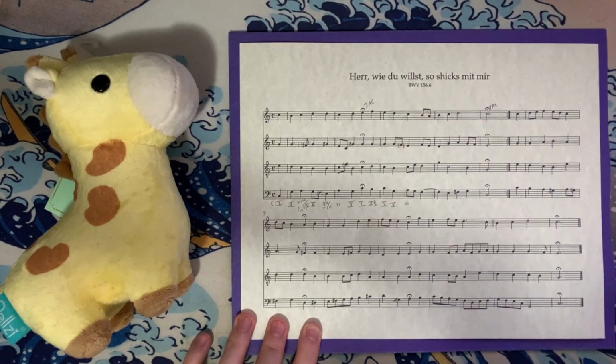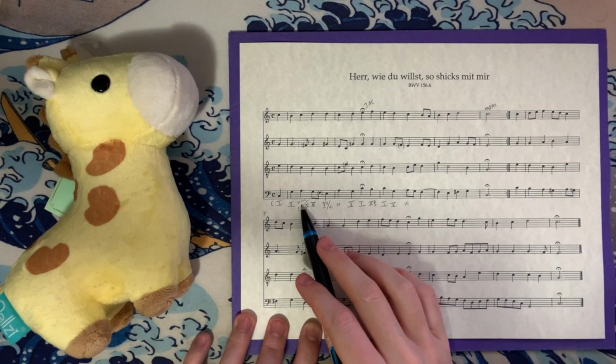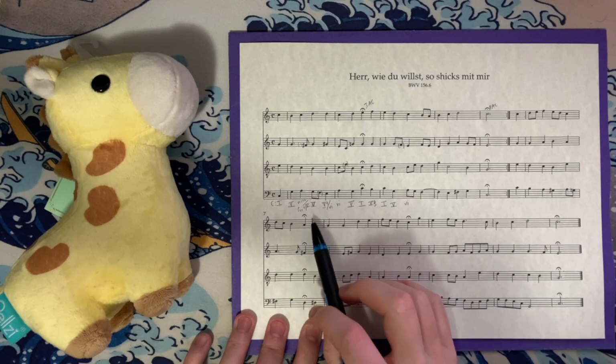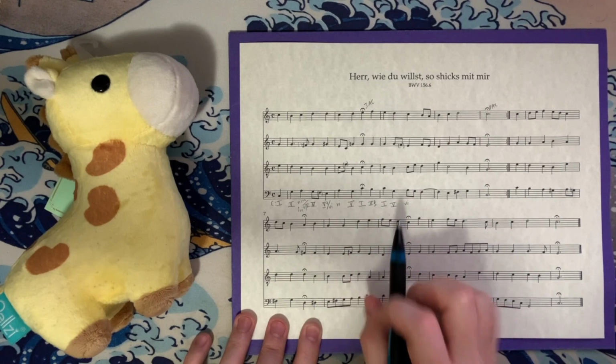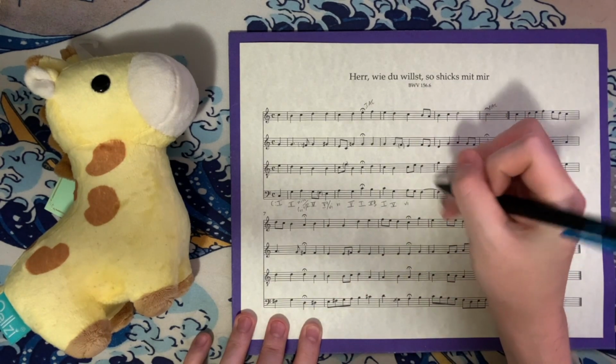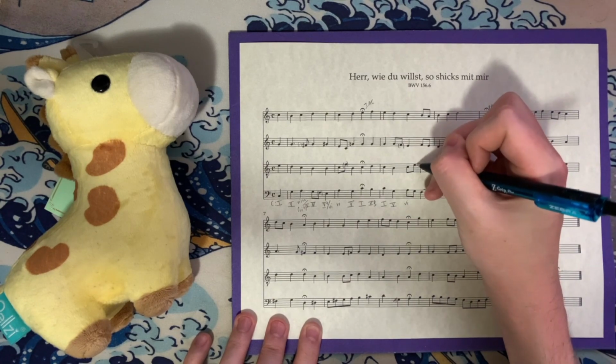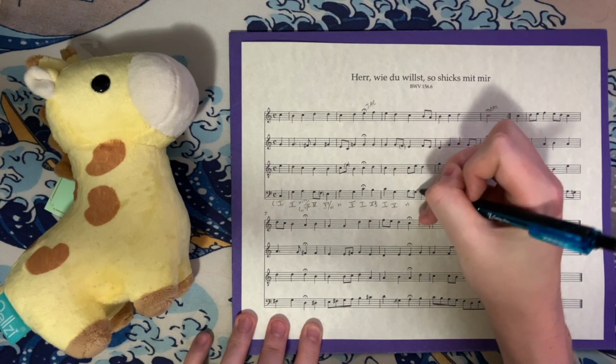Lots of 1s, 5s, and we've only seen 1, 5, and 6 so far. Actually, we've seen 1, 7 chord. But really only dominant chords, tonic chords, and 6 so far. It's kind of interesting. This E right here is a chord tone, but this G is a passing 7th, so we'll mark it.